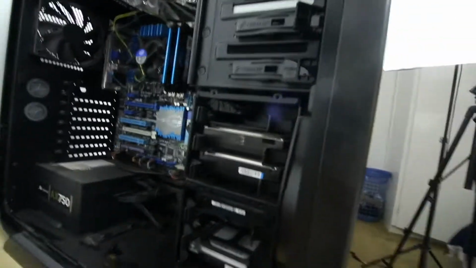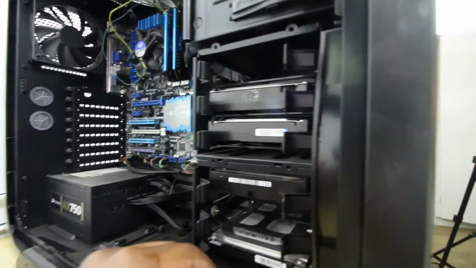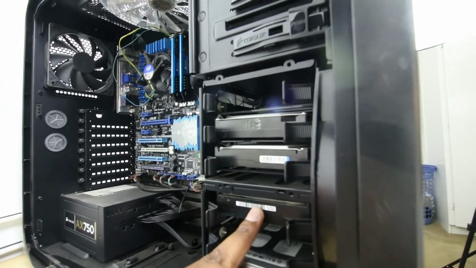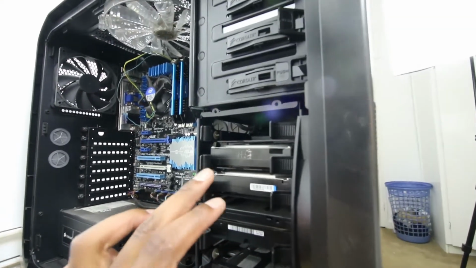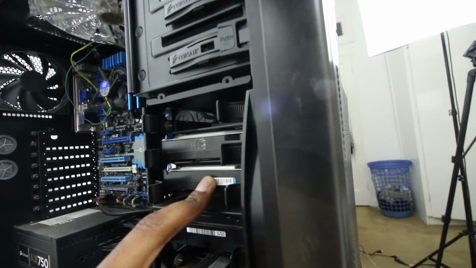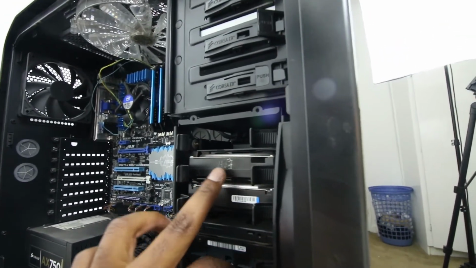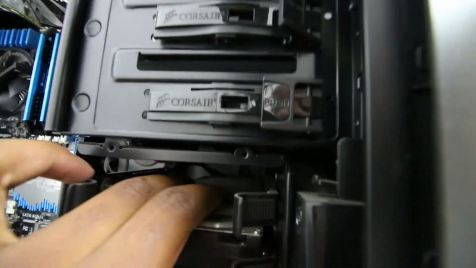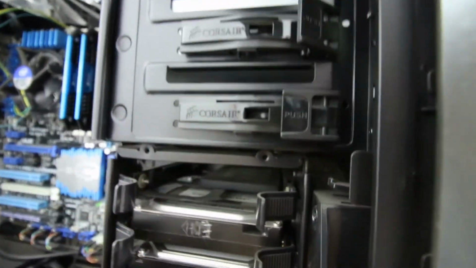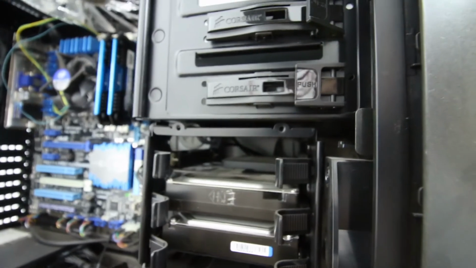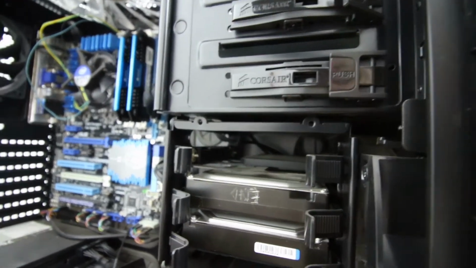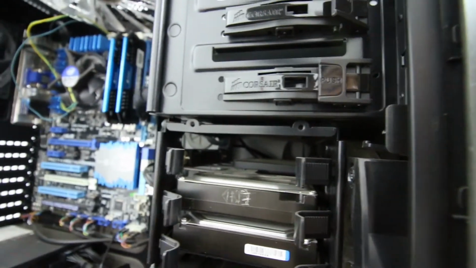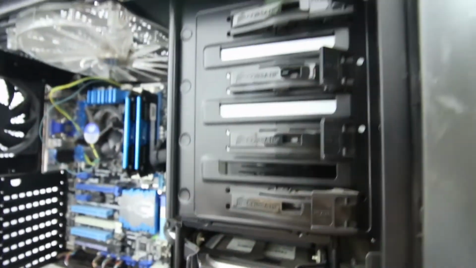And I also have these hard drives. I have 2 of these that are 500 gigs. There's one that is 1 terabyte. I forgot what the other one is because one of them is off. And I have the SSD over there which is running the operating system, which I have to change because it's only 120 gigabytes.